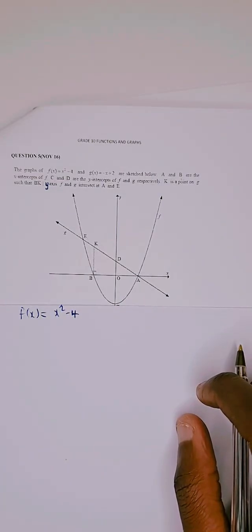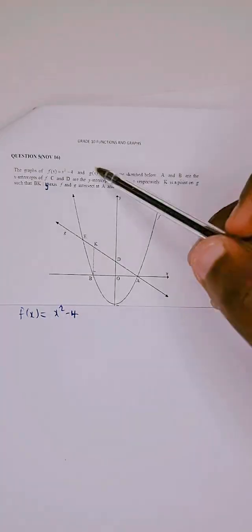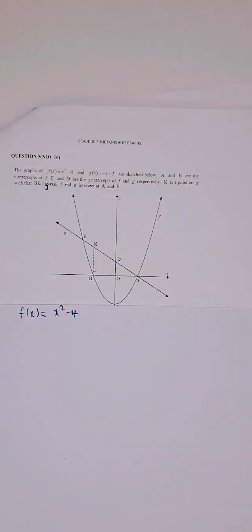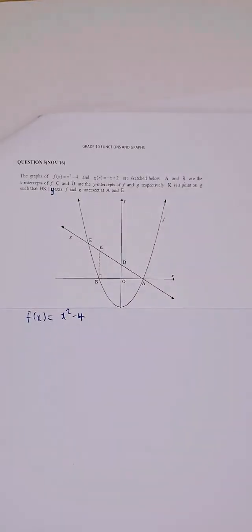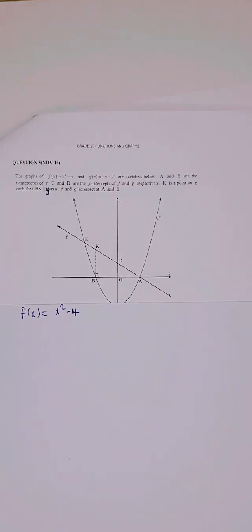That's my first question that I'd like to direct to everyone, because for the statement to say the graphs of f of x is equal to x squared minus 4, and for us to not know what that is, that's where the trouble begins. So do you know when we say f of x is equal to x squared minus 4, what the name of that particular function is? And if we were to come here to this diagram, do we know who f of x is? Which function we are referring to?